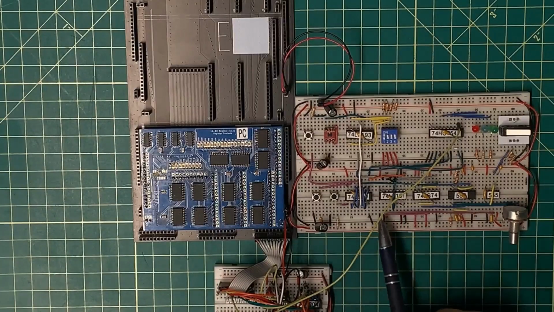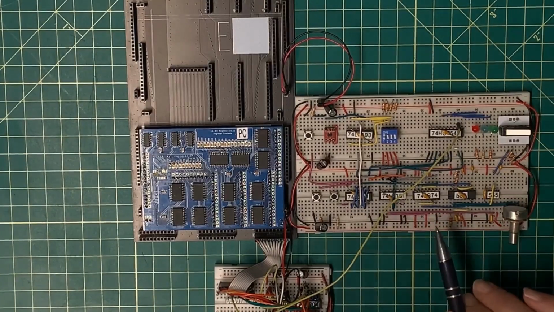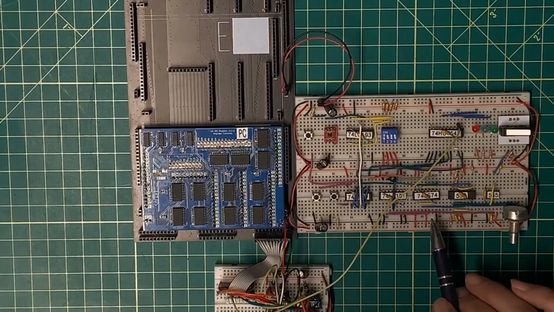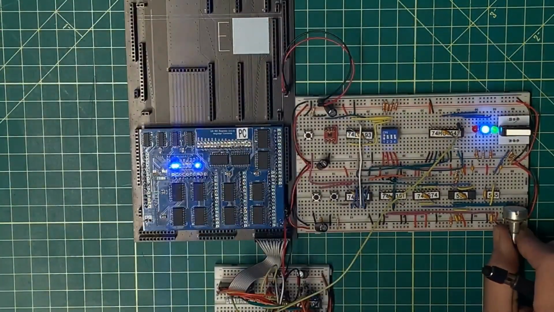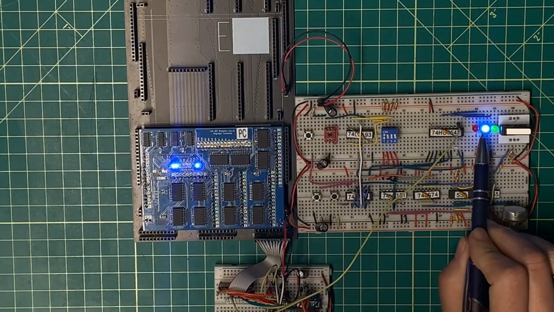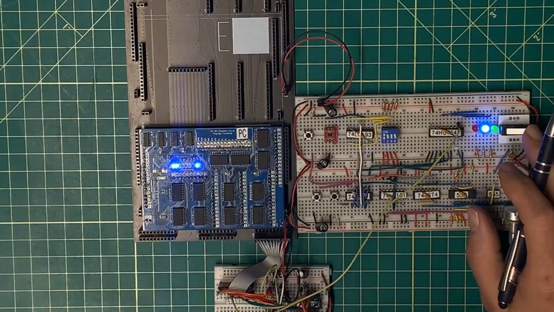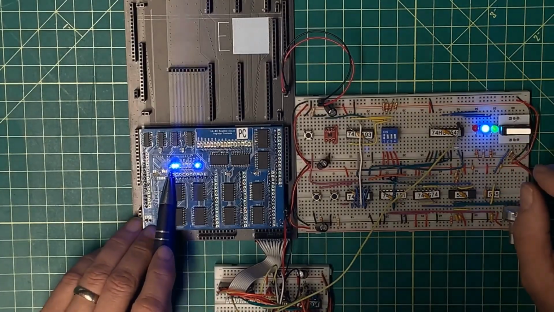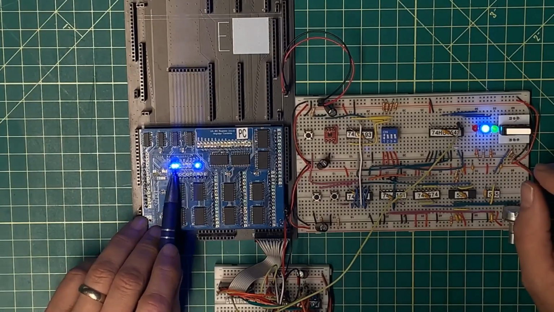Okay, you should recognize the clock circuit. Now there are changes that do need to be made, but I'm not prepared to take them on today. I turn it on, and I'm in single step mode here, and it's not incrementing.